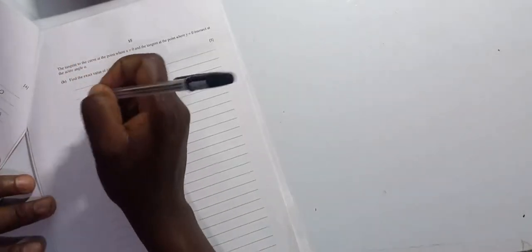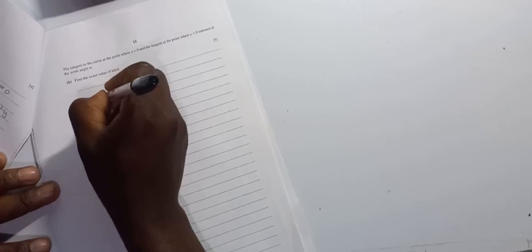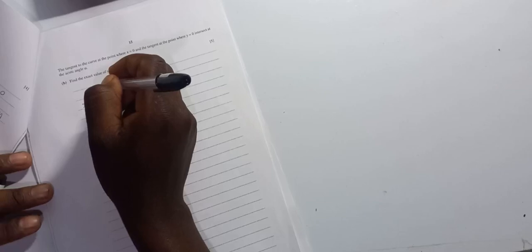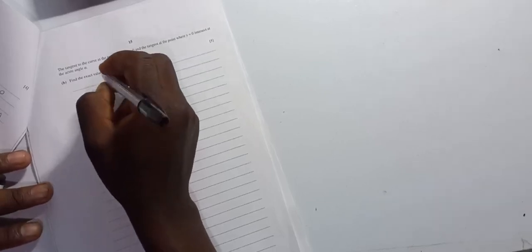Okay, so when x equals 0, if we substitute the value of x in this equation, we get the gradient of the tangent when x is equal to 0 in dy dx. Also we need to find the corresponding value of y. That is important.